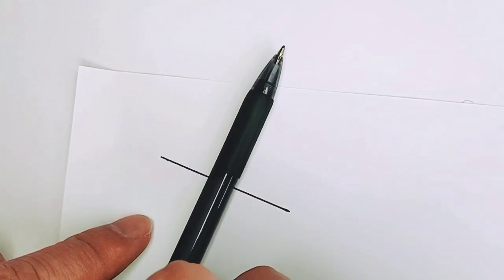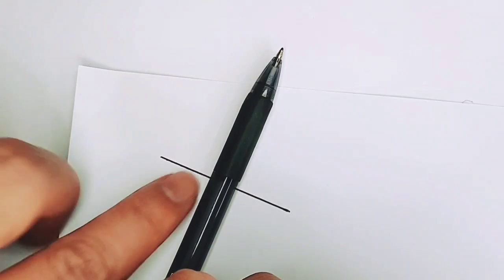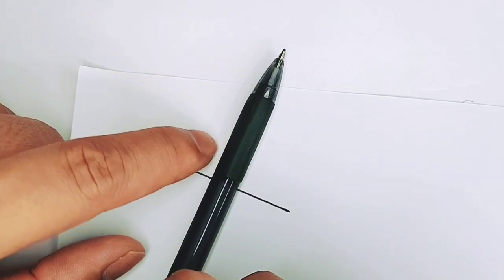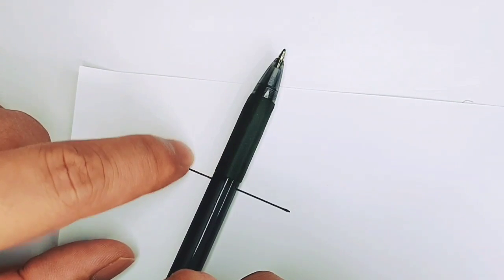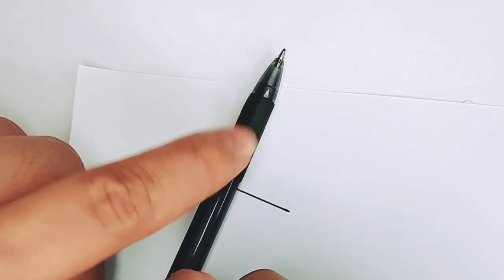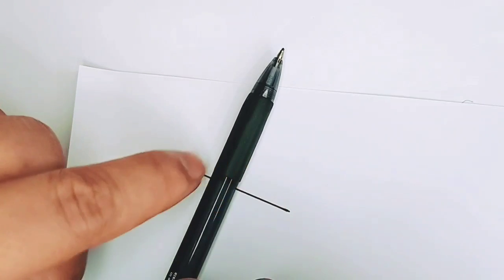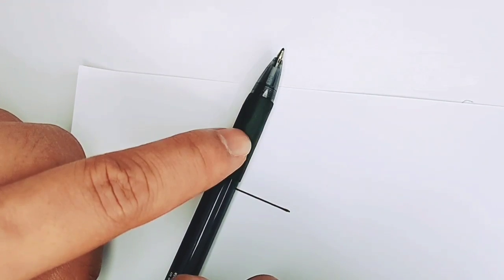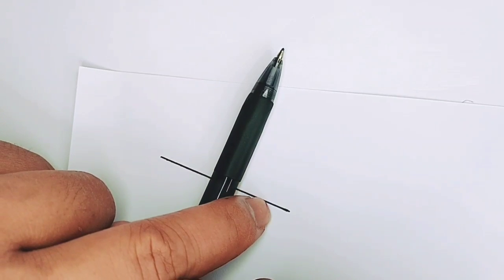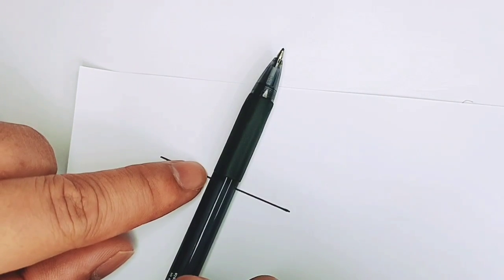It will look something like this, and it is going to be 90 degrees to this line. Or we say this line is perpendicular to this line. Got it?